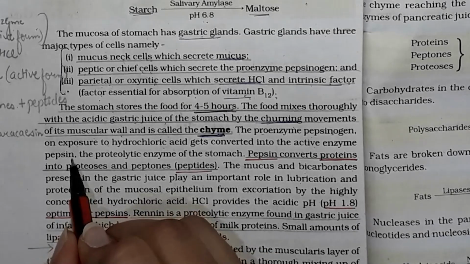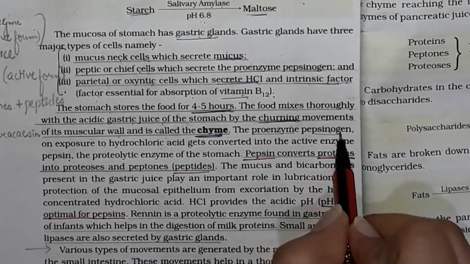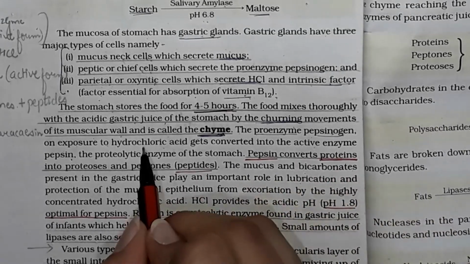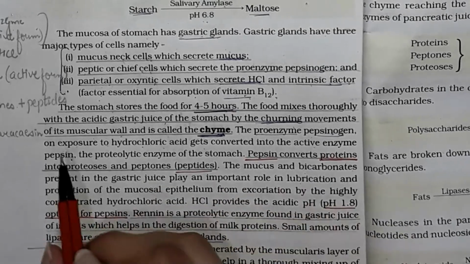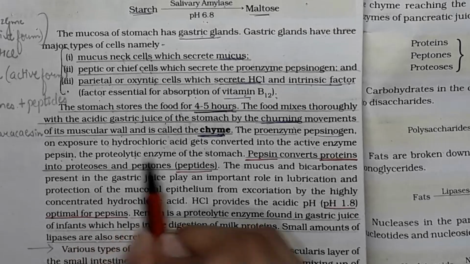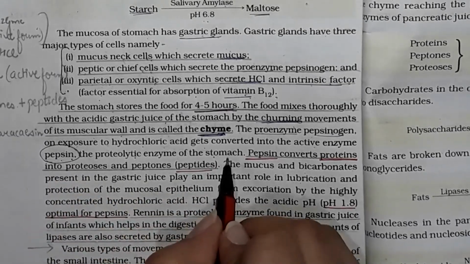It's a very important part, that in which form we get this: the pro-enzyme pepsinogen. When it gets the exposure of HCl in the stomach, that converts into the active enzyme pepsin, the proteolytic enzyme of the stomach.